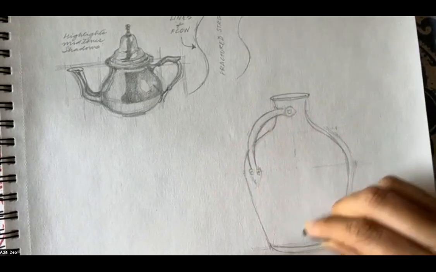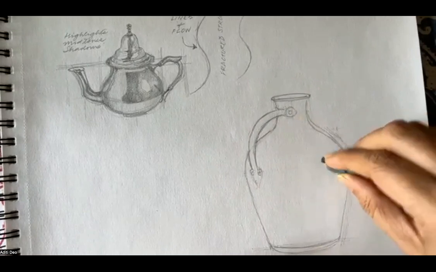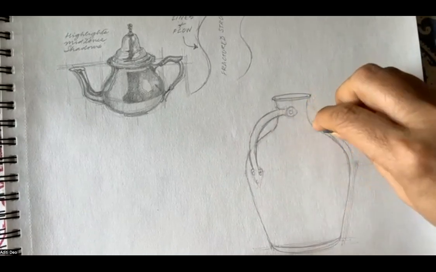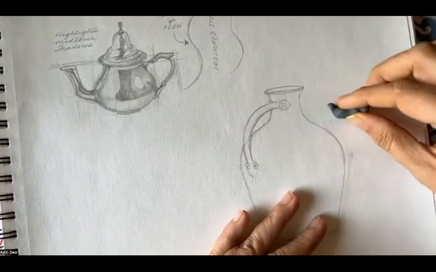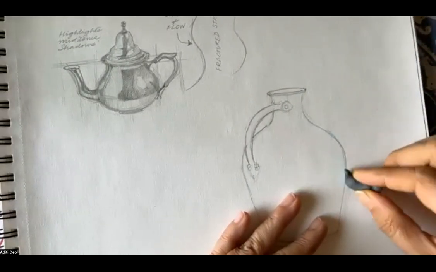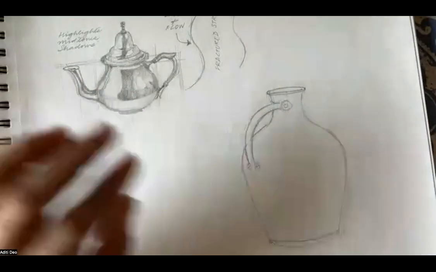Once you remove these straight lines, you will start seeing the shape and its contours more real and believable.